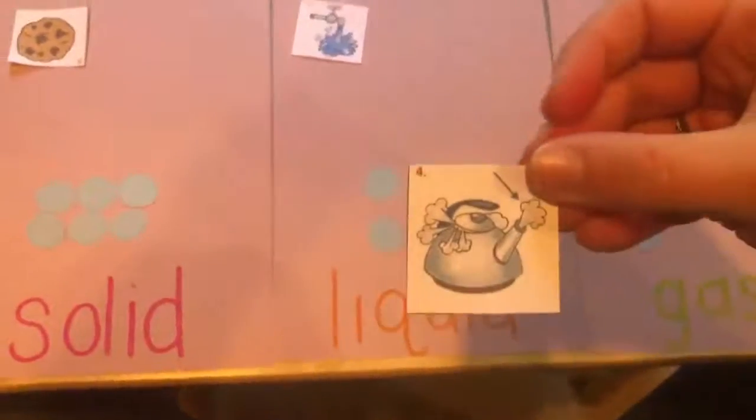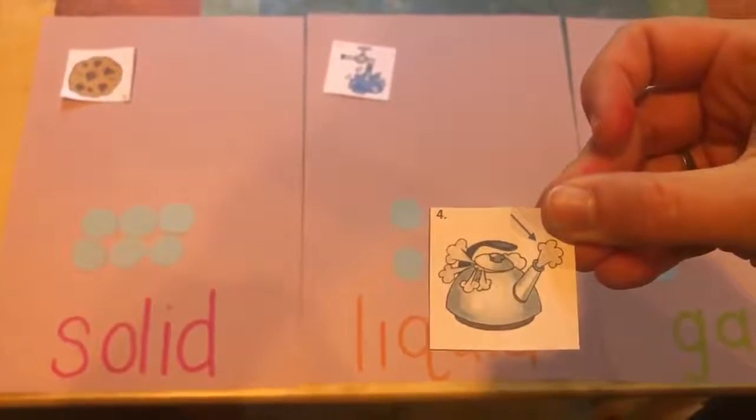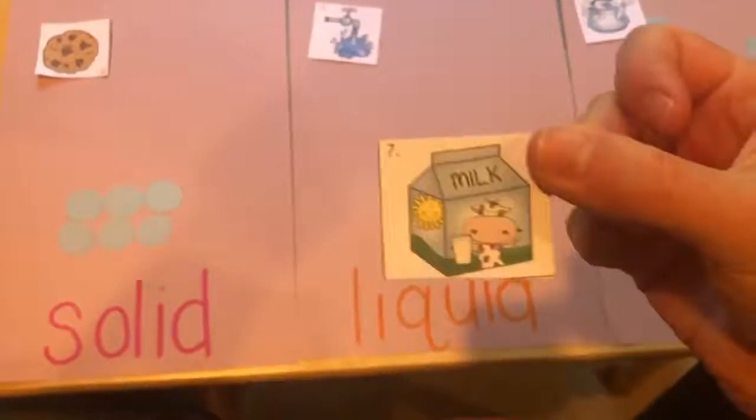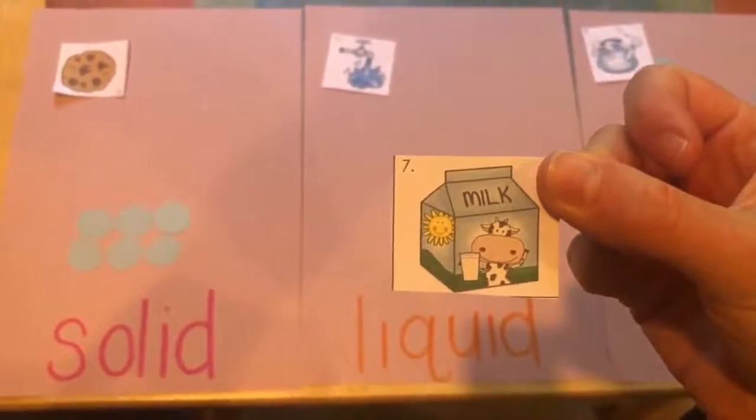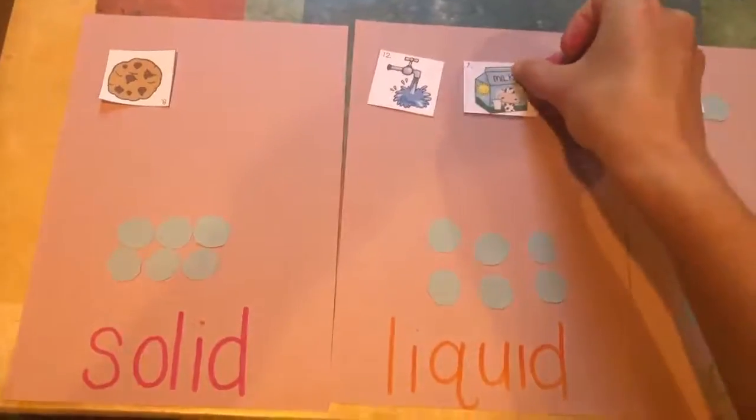Solid, you got it. And what about the steam from a tea kettle? Yep, a gas. And what about milk? Very good, it's a liquid.